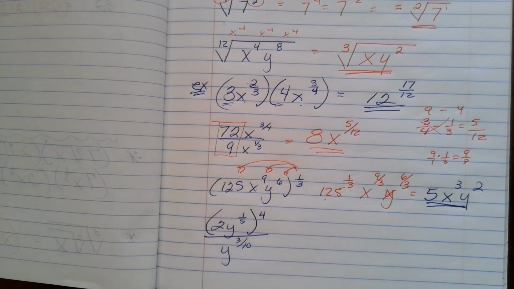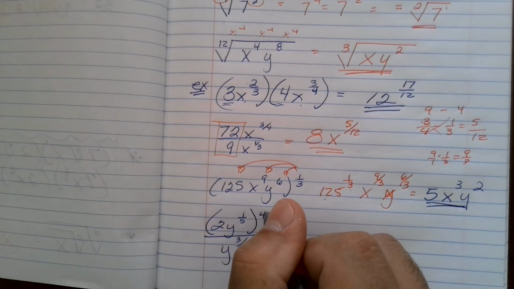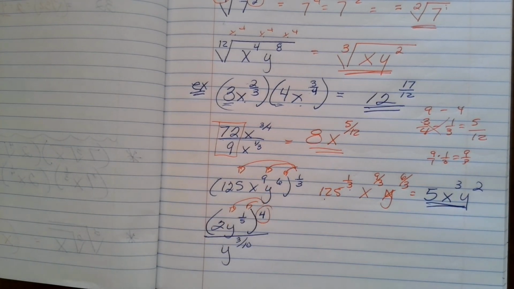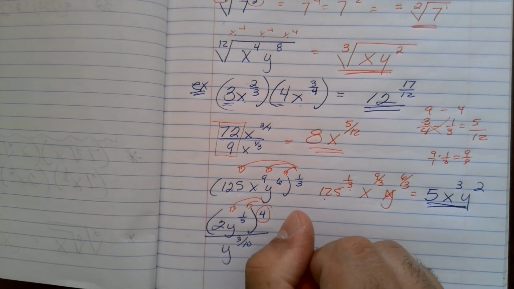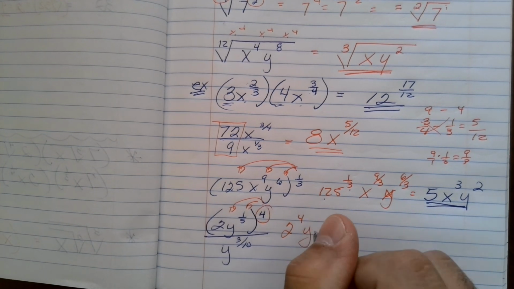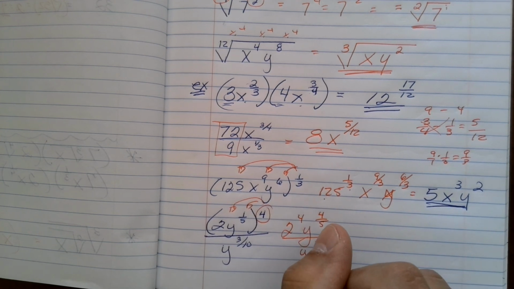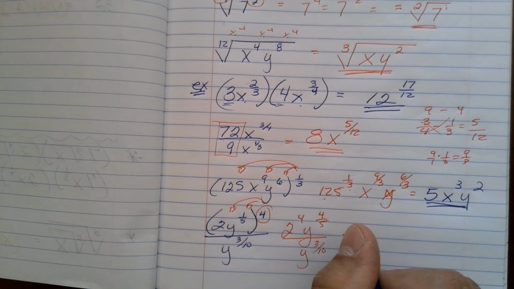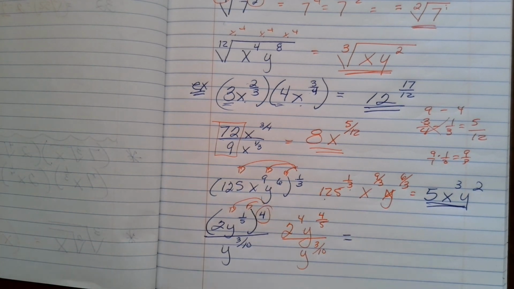And in this last example, it looks like a little of everything. We're going to distribute. So I'm going to have 2 to the 4th and y to the 4/5 all over y to the 3/10. Well, 2 to the 4th is 16.